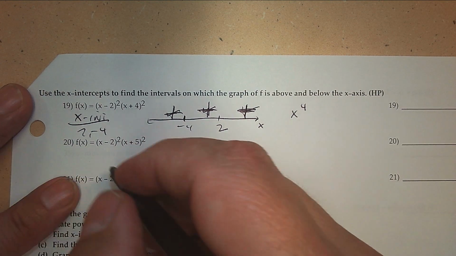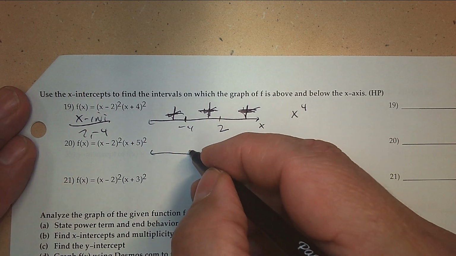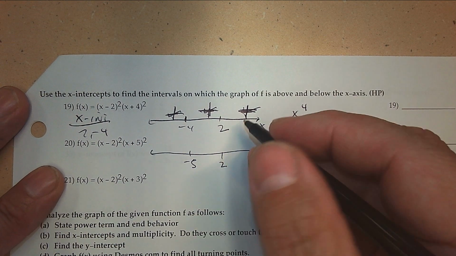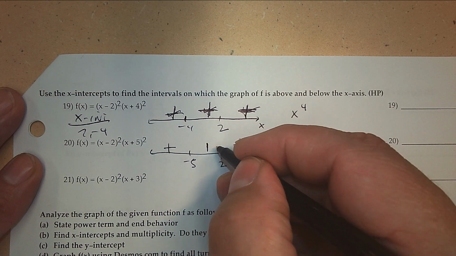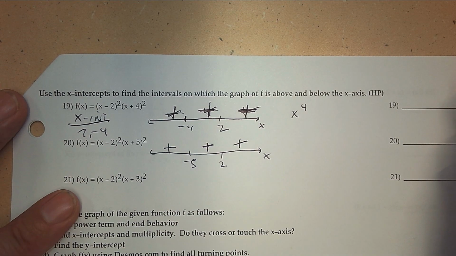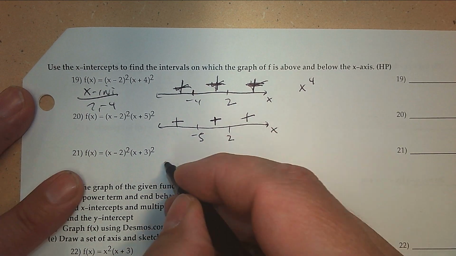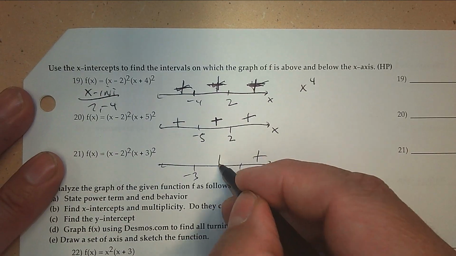Here, if I draw the x-axis, we have -5 and 2. The power term again is x to the 4th, so both ends are going up, and then it touches and doesn't cross over, so everything is going to be above. The only time it's 0 is at those numbers. Same thing here, same kind of question, right? -3 and 2, so all of it's going to be above.